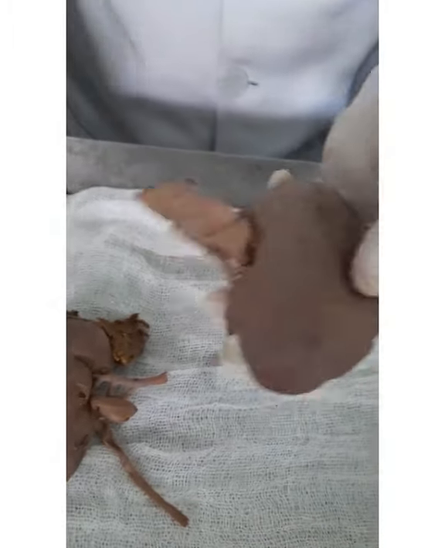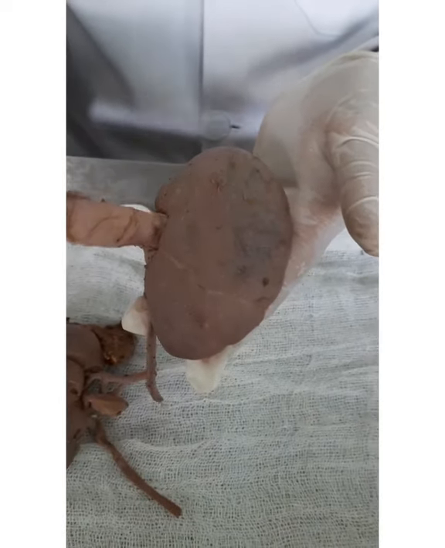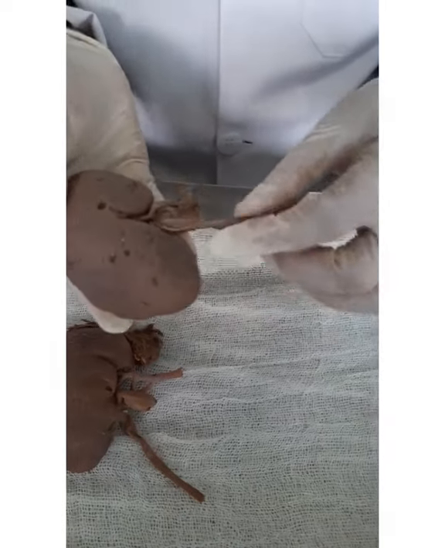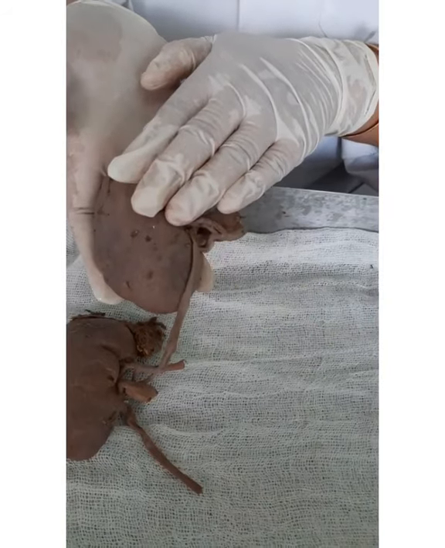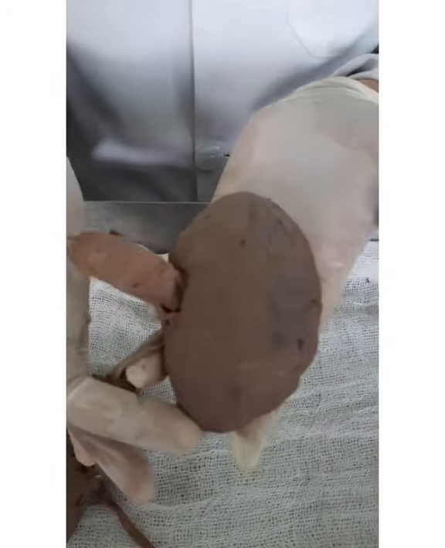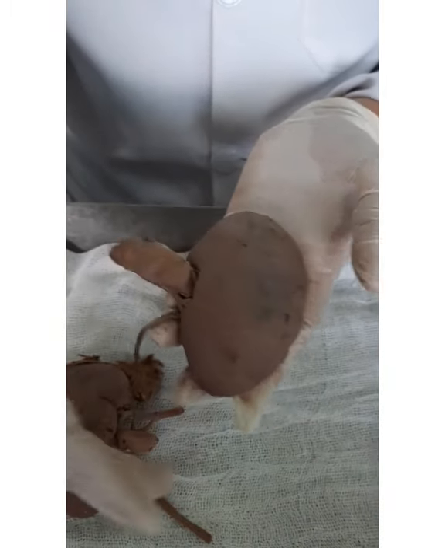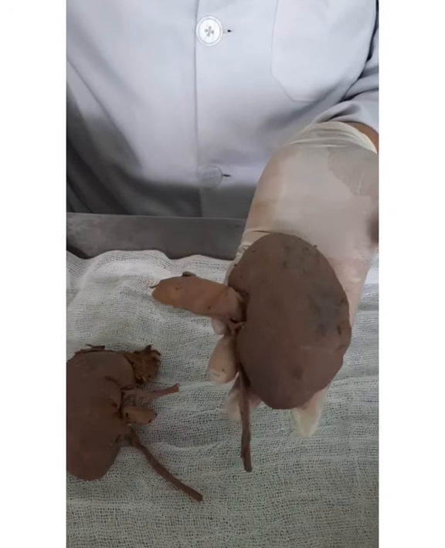Now we know the most anterior structure is the renal vein, so this is the anterior surface, and the most posterior structure is the renal pelvis, so this is the posterior surface. Now we know about the upper pole and the lower pole. We know about the anterior surface and the posterior surface. We can say this is the kidney of the left side.